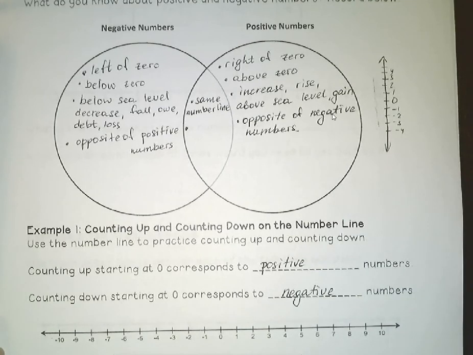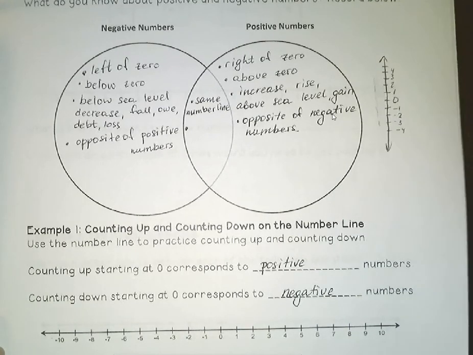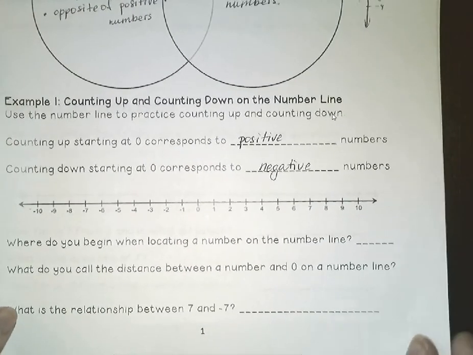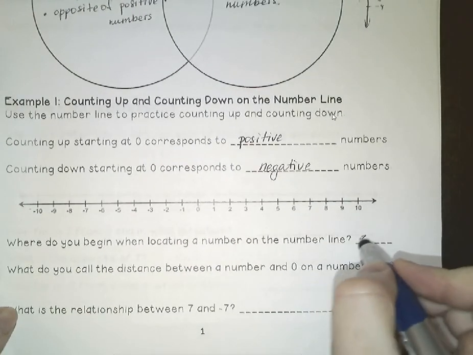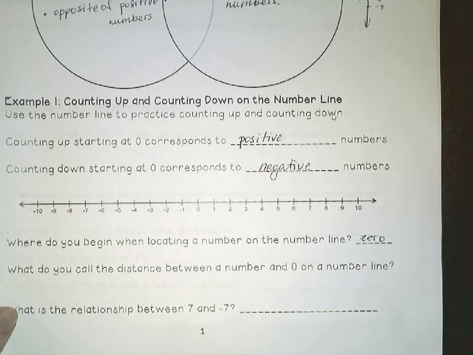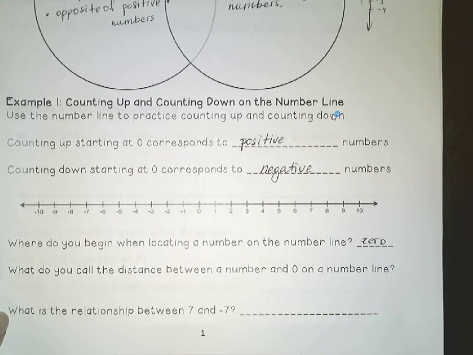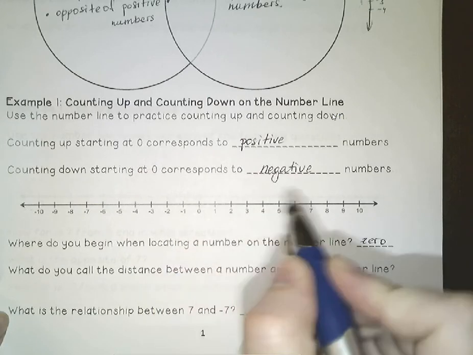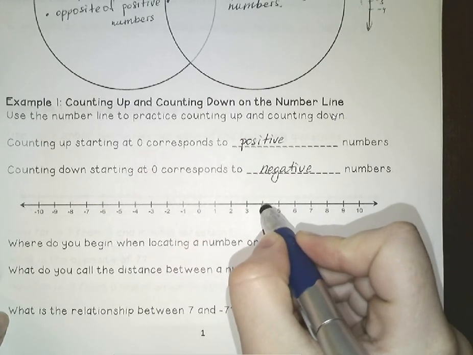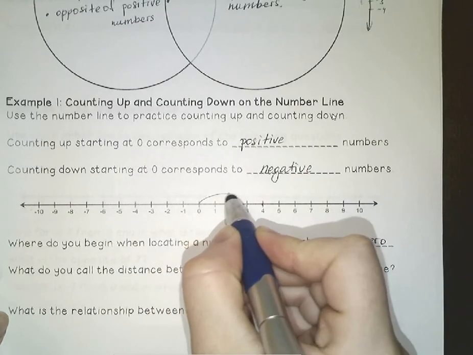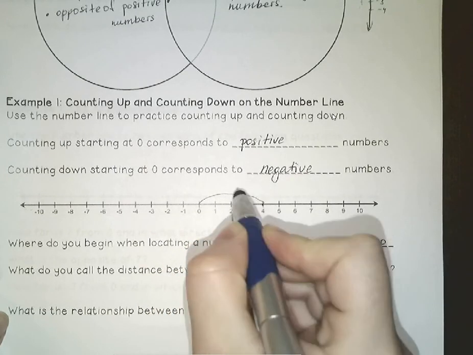Where do you begin when locating a number on the number line? You will always begin at 0. You will always start at 0 no matter what. What do you call the distance between a number and 0 on the number line? For example, if I have the number 4 on the number line, what will be the distance from 0 to 4?